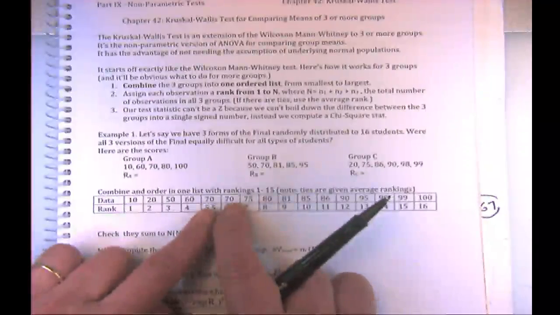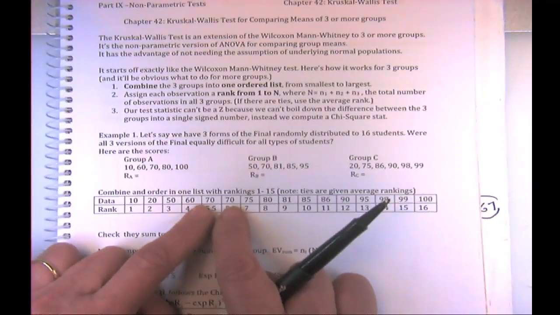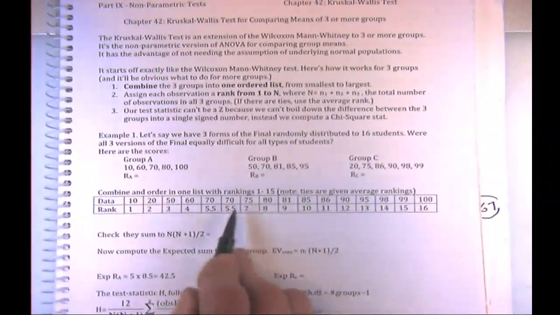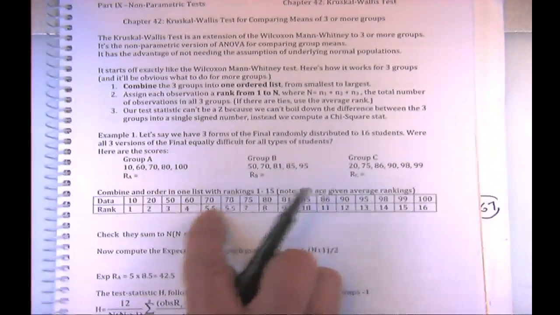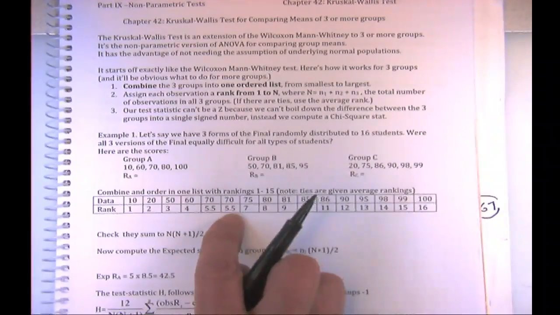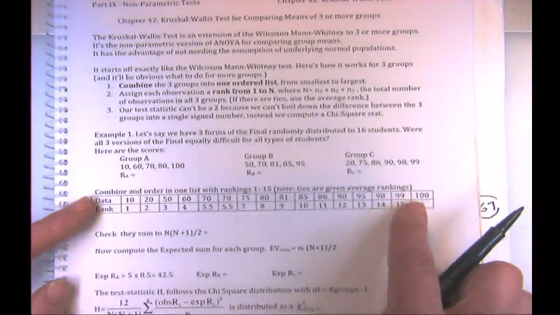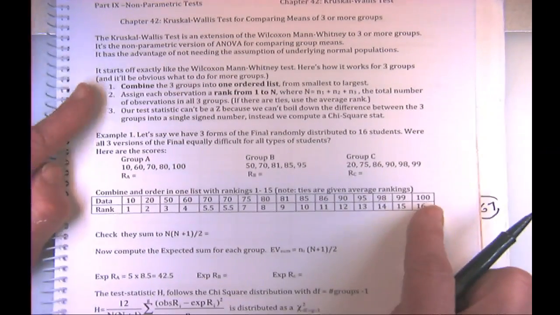If you have a tie, like these two 70s, instead of assigning a 5 and a 6, it would normally go 4, 5, 6, 7. Instead of that, we give both of these the average rank of 5 and 6. That's 5.5 and 5.5.